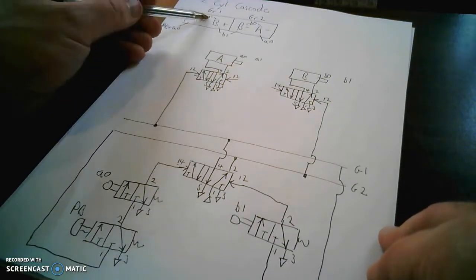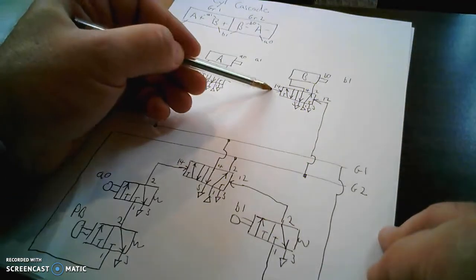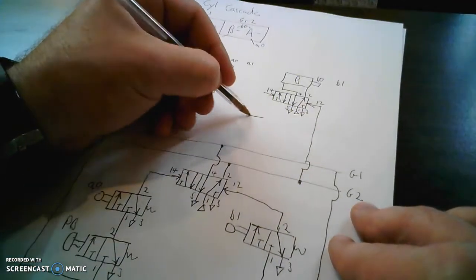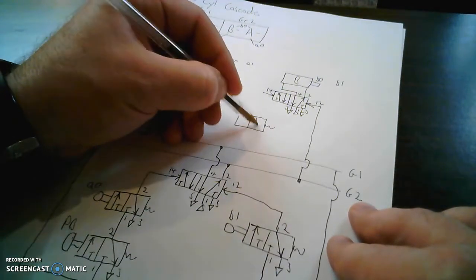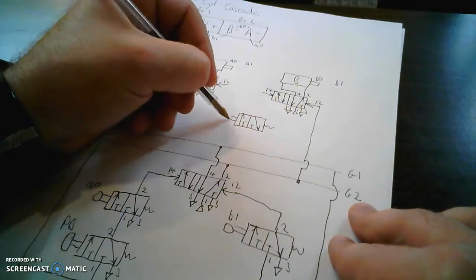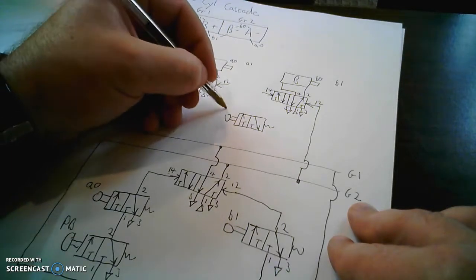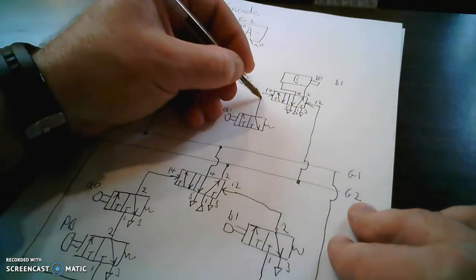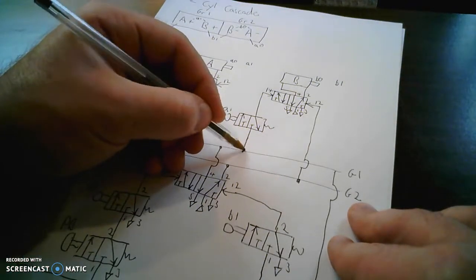So that just leaves us with two switches to sort out, A1 and B0. So A1 causes B to go out. So to get B cylinder to go out, we have to put air on here. So this is where A1 switch appears, and it is in group 1, so we can join directly to group 1.